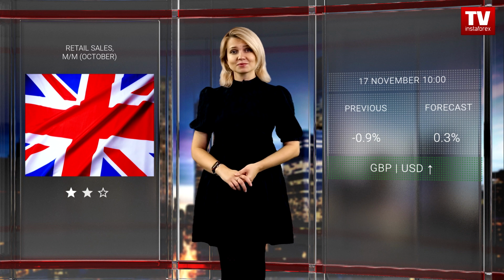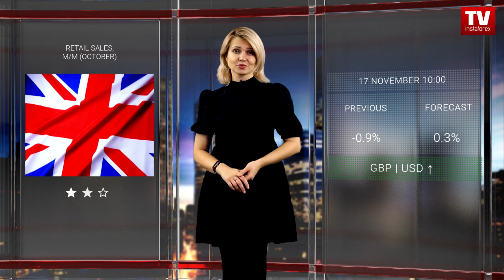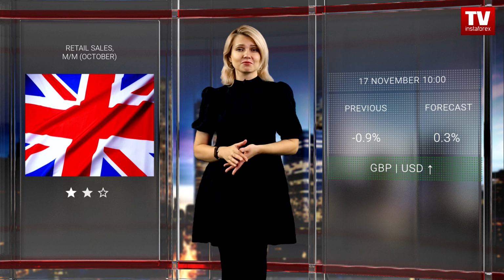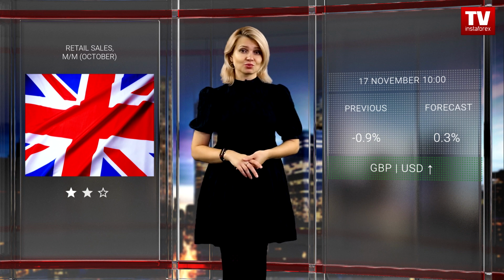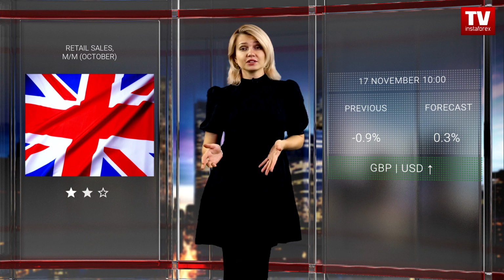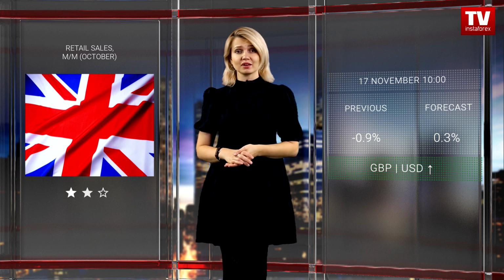The figure is expected to climb above zero, which may calm those traders who insist on selling the British currency based on speculations about the possible beginning of the Bank of England's rate cuts as early as next May. The news on retail sales growth will bring back the British pound's appeal.